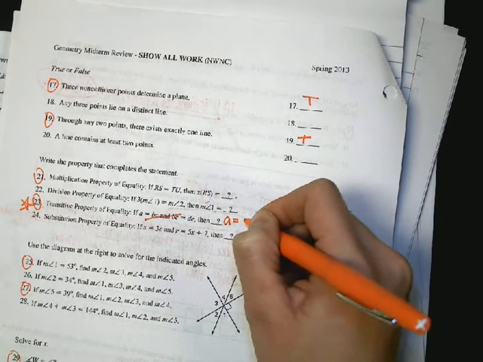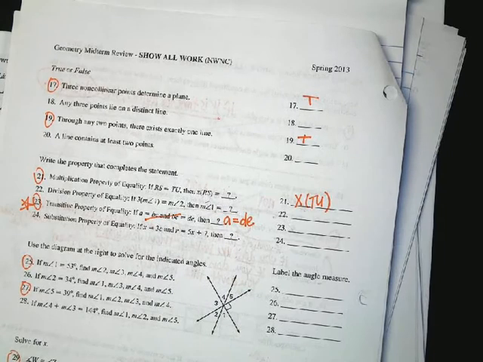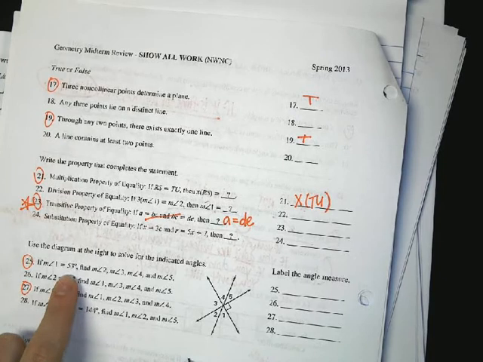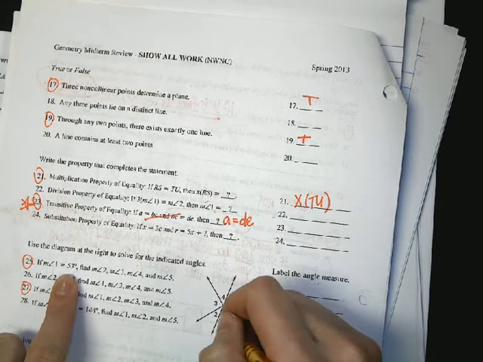Number 25, we have to apply what we know about supplementary angles, complementary angles, that sort of thing. I'm going to use the same diagram for two different problems, and they're going to have different numbers. So I'm going to do this in pencil so I can erase between problems. Number 1, measurement of angle 1 is 53. So I'm going to label that. I have to find angle 2, 3, 4, and 5.